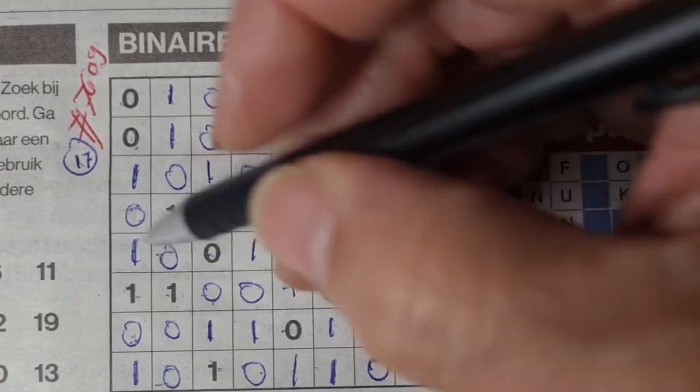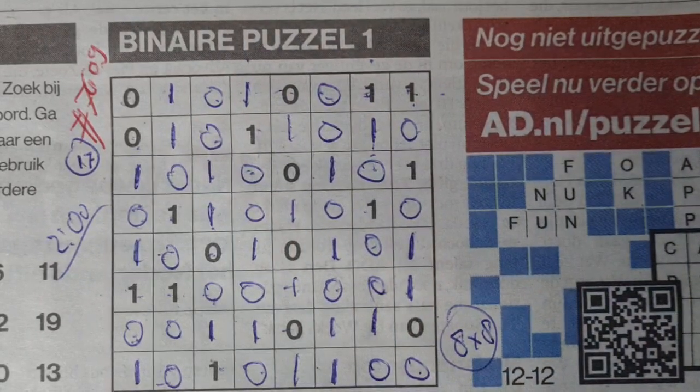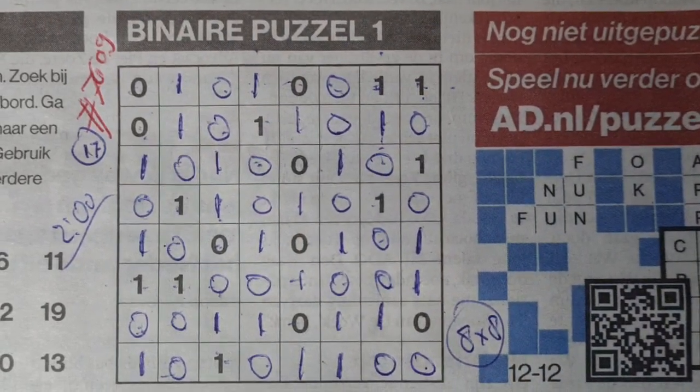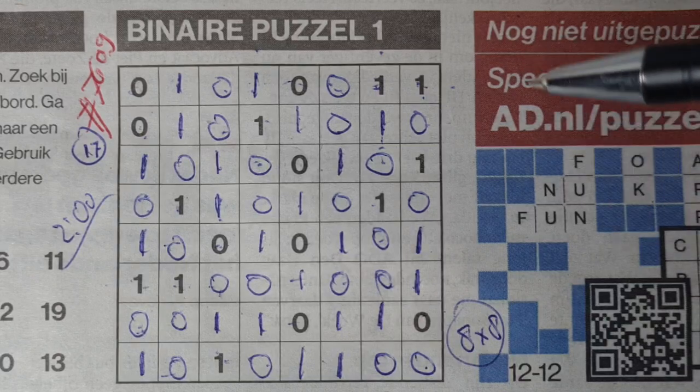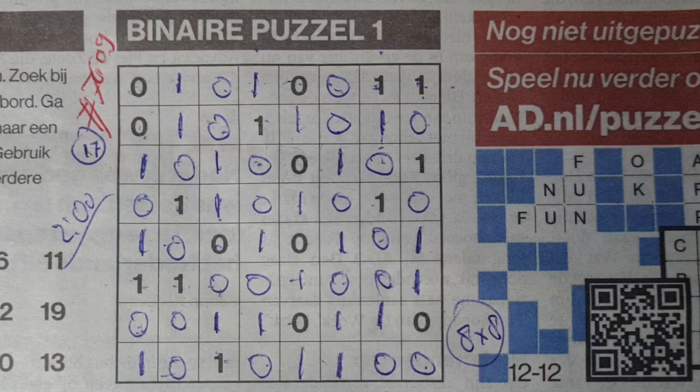Finished in 2 minutes. Well, this one is very quick to solve without comparing. And we solved it again, and I like this one, yes. Very quick to solve, 2 minutes.